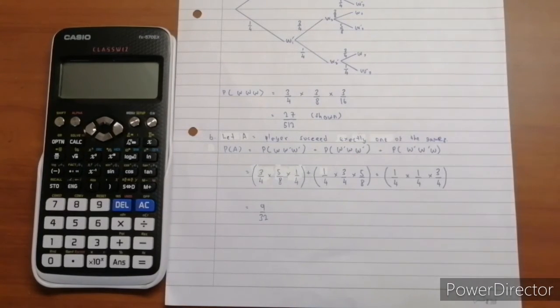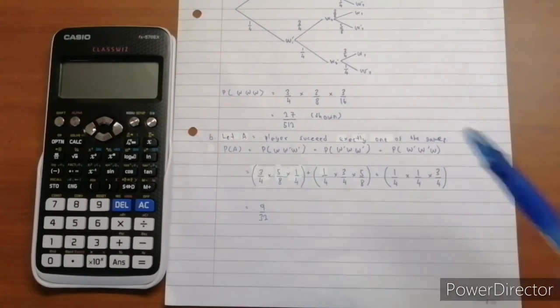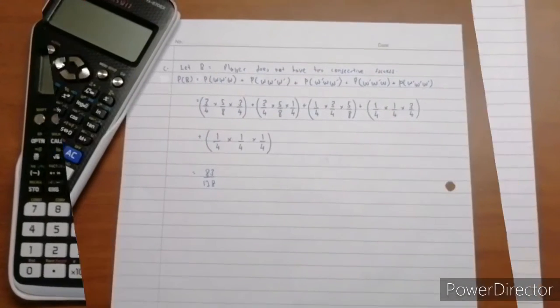To do this, we need to multiply the probability the player succeeded in the first game times the probability the player succeeded in the second game times the probability the player succeeded in the third game. Then we will get the answer, which is 9/32.